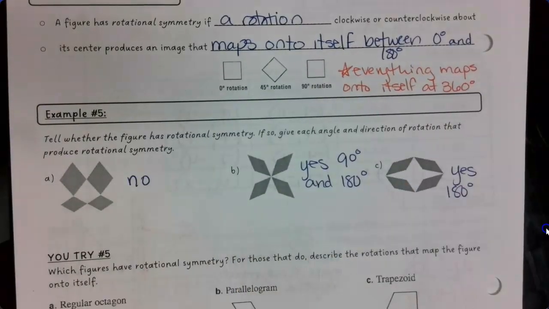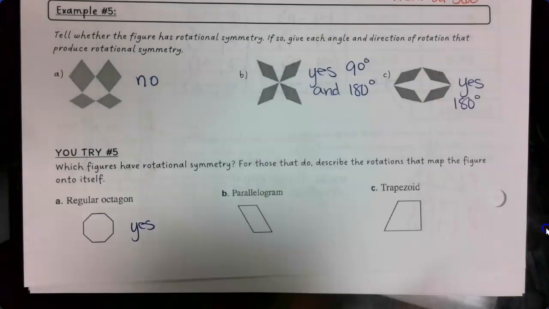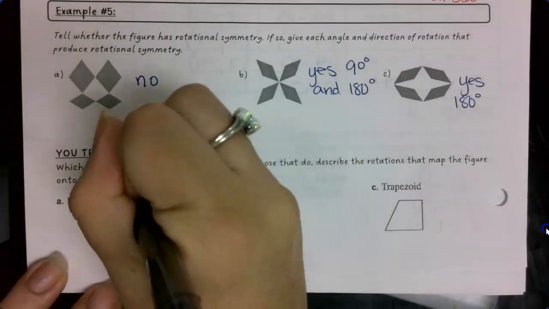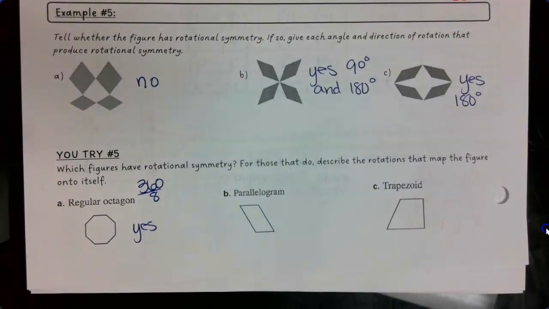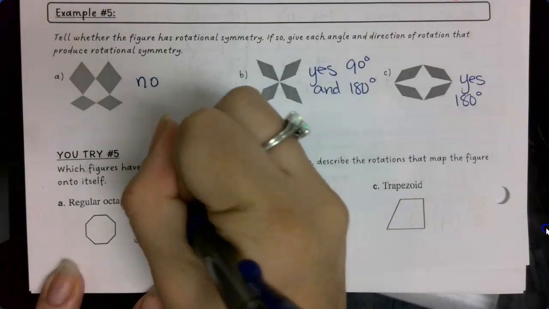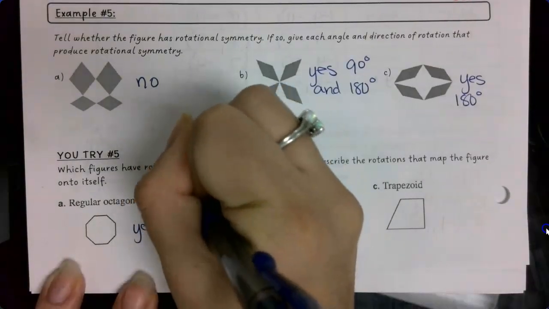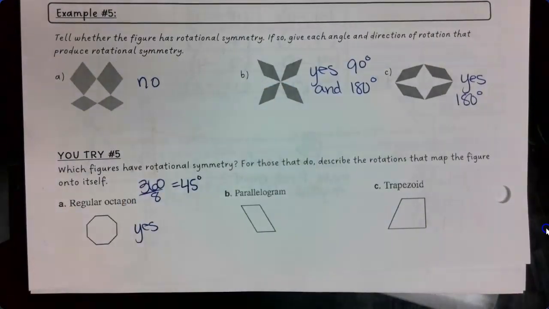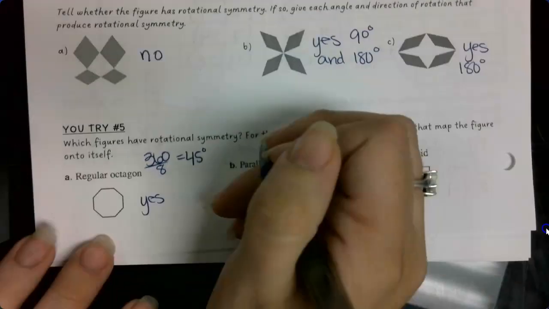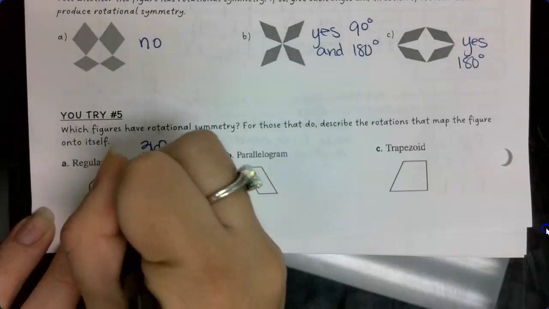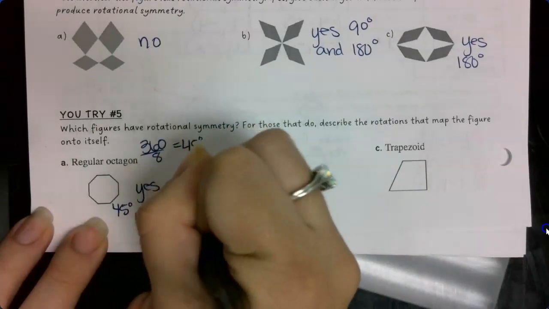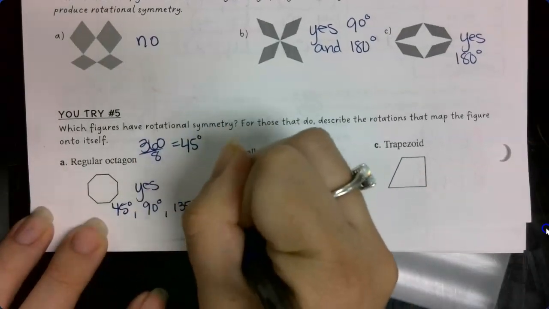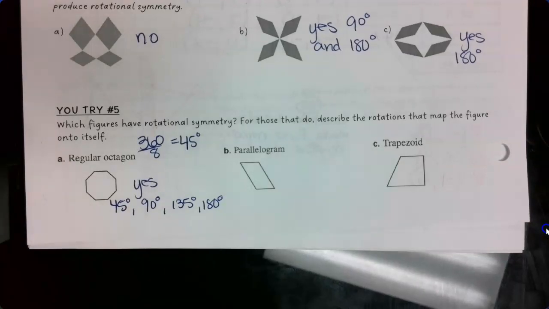In order to figure out how many degrees I'm rotating it, I want to do 360 divided by 8 because there are 8 sides in an octagon. So 360 divided by 8 is 45. So every 45 degrees, it's going to go onto itself. So I have 45, 90, 135, and then I just stop at 180 because everything else is repeating.